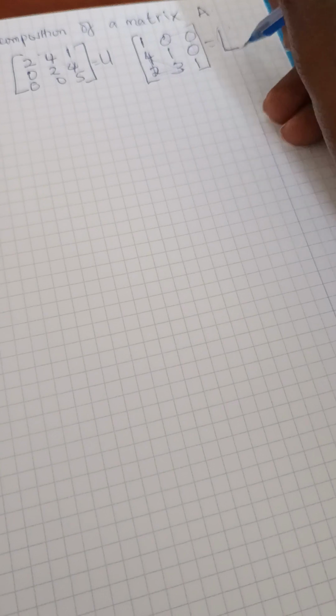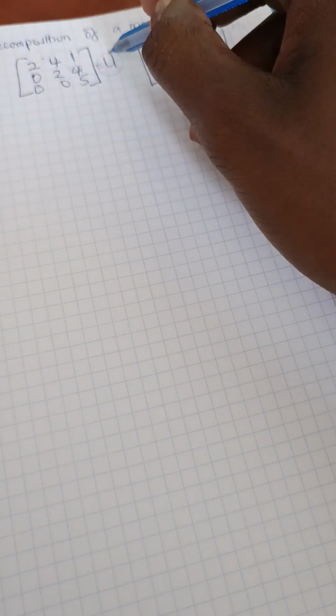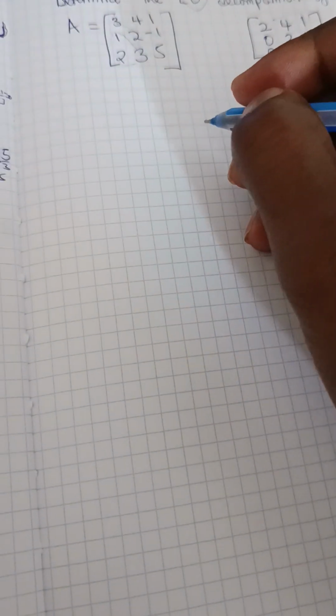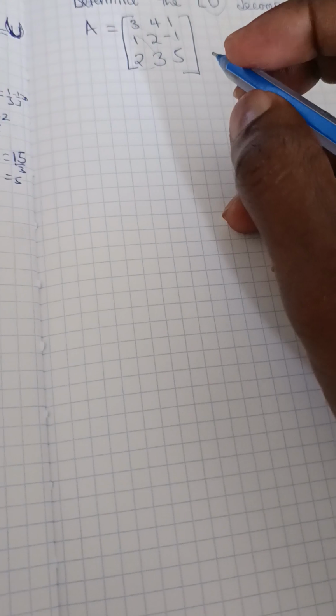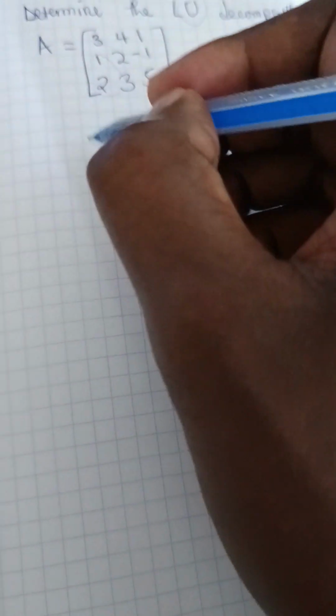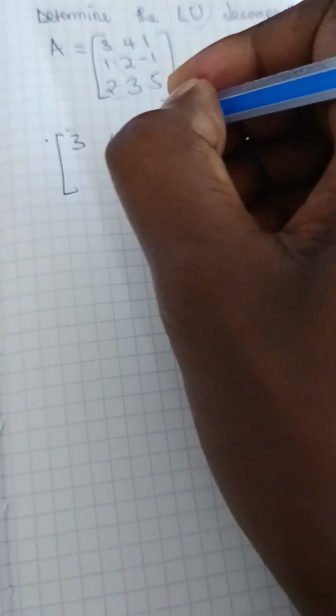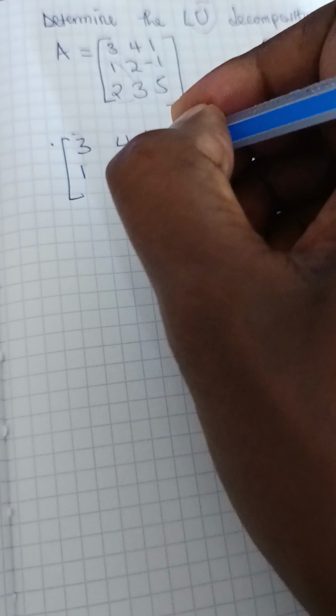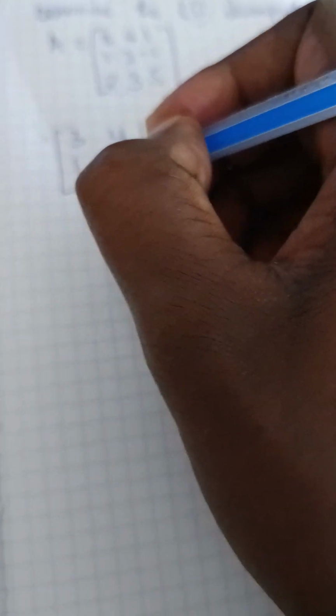This lower triangular matrix is got from the upper triangular matrix. So how do we get started? We're going to use the Gaussian elimination method. So we start, and now we have a matrix. I'm going to do Gaussian elimination: 1, 2, minus 1, 2, 3, 5.